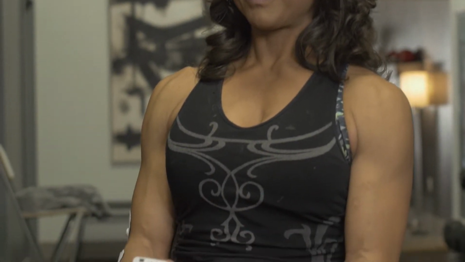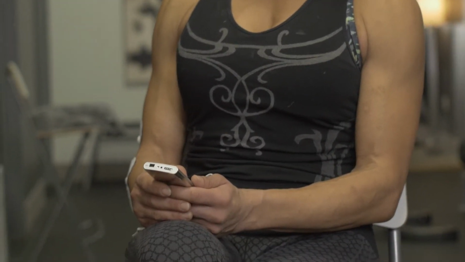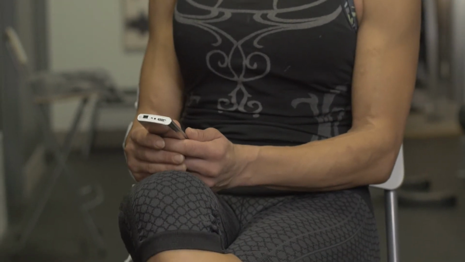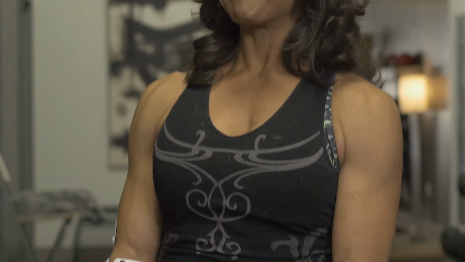And finally, joint replacement. This is going to be if a very serious injury has happened. If bearing weight on your knee joint becomes intolerable, you definitely might need knee replacement surgery.